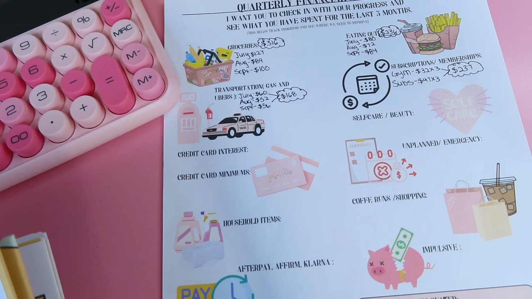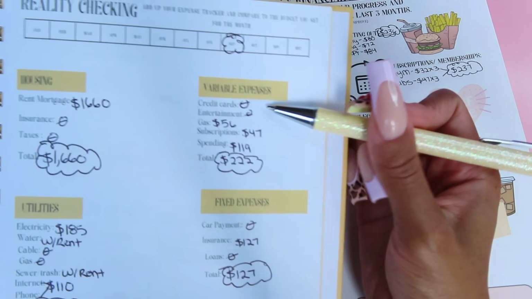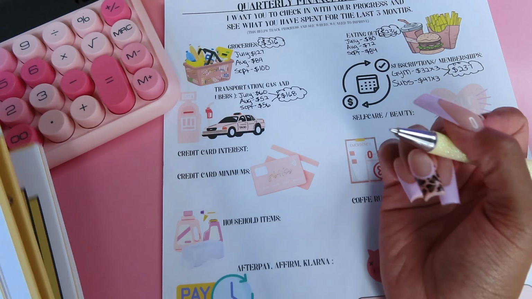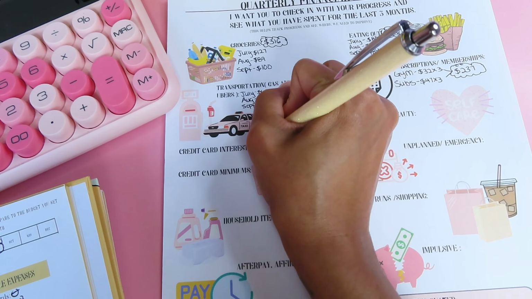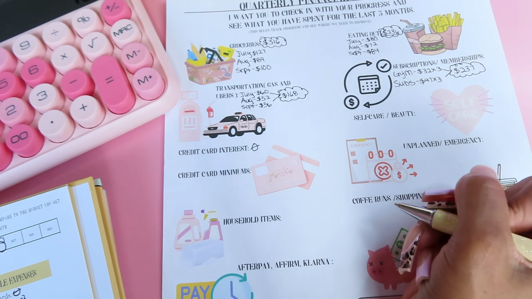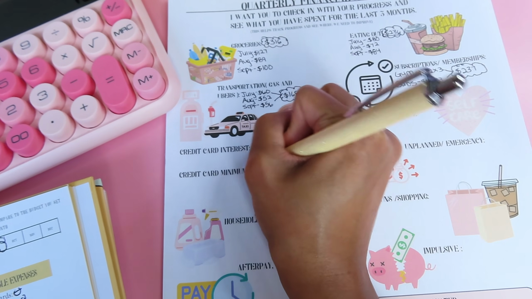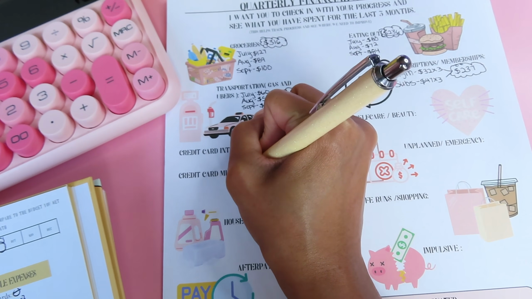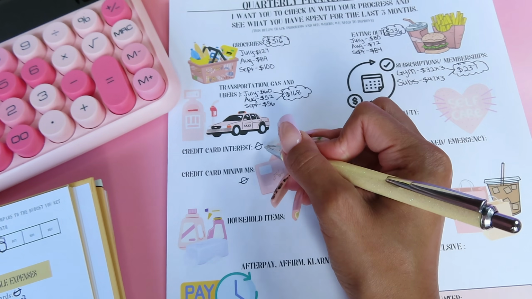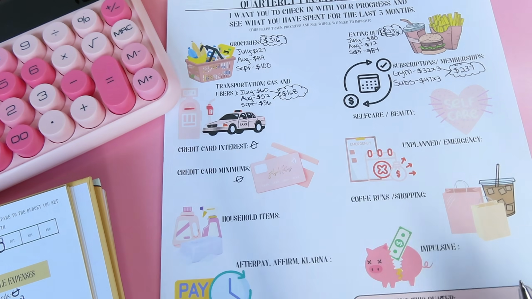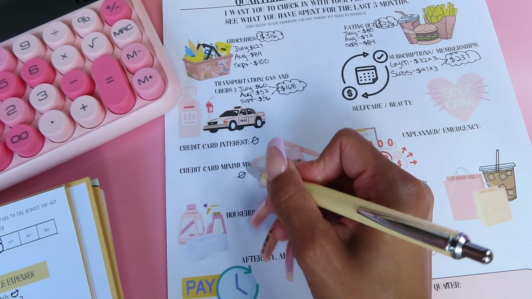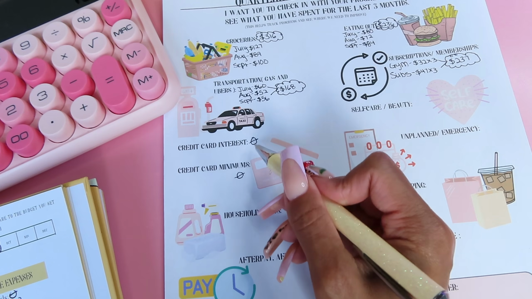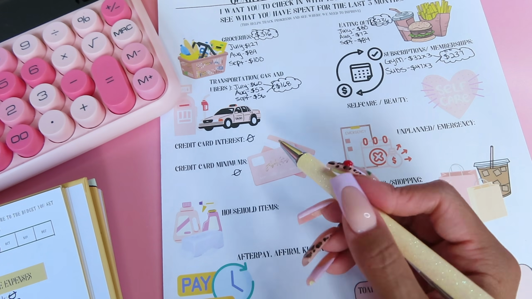Now let's go ahead and look at credit card interest. Now this is going to be in your credit card section in your planner. I don't have a balance on any of my credit cards, so we're currently not paying for any interest on any of our personal credit cards or any minimums, so we're gonna put 0. But what I want you to do is add up all of your interest for the last 3 months, and I also want you to add up all your minimums. This is a very important factor for my people that are dealing with debt right now.